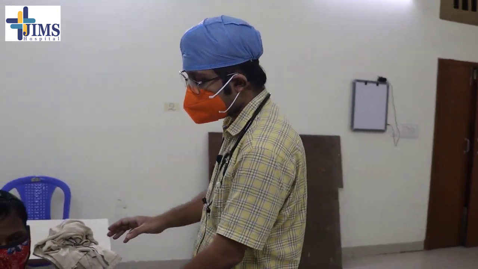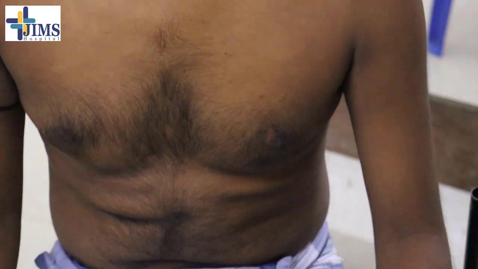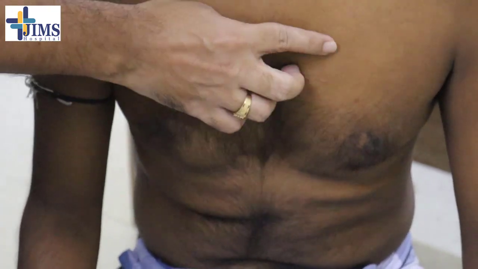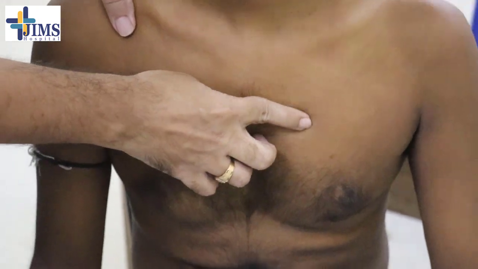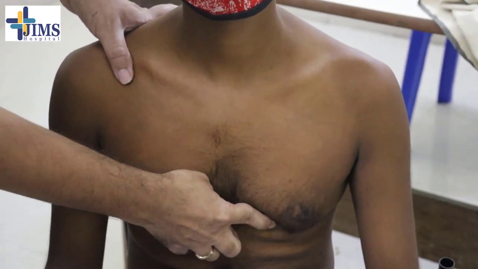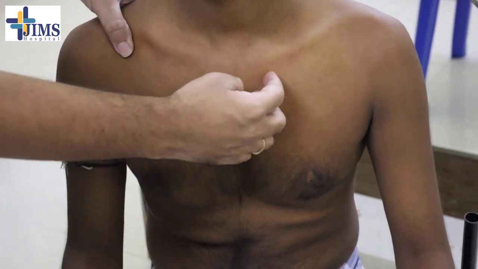Another is Traube's space. What is Traube's space? The left-sided part: draw two vertical lines. One along the sixth rib at the costochondral junction, like the sternal angle, second space, third, fourth, fifth, sixth. So these are down the vertical line from the sixth rib at the costochondral junction.